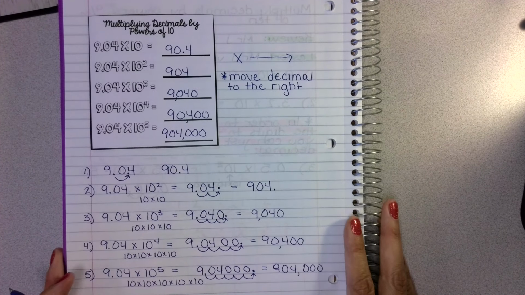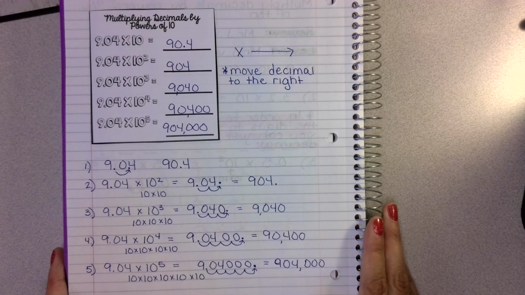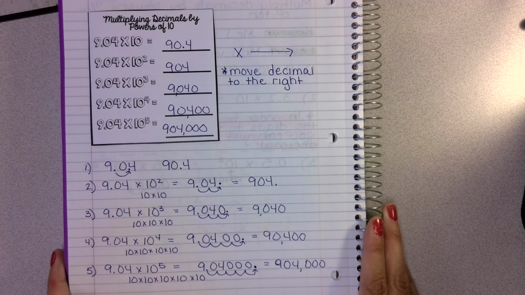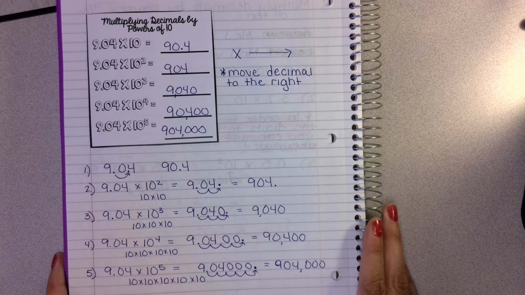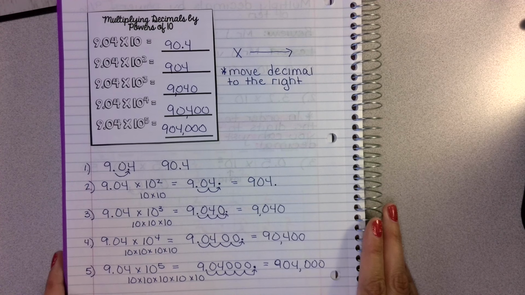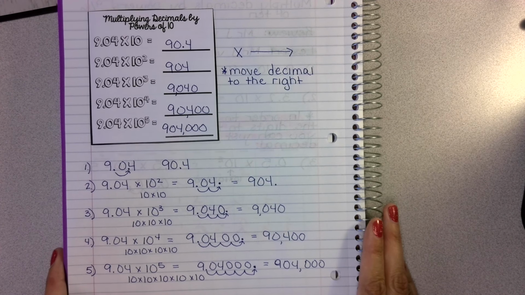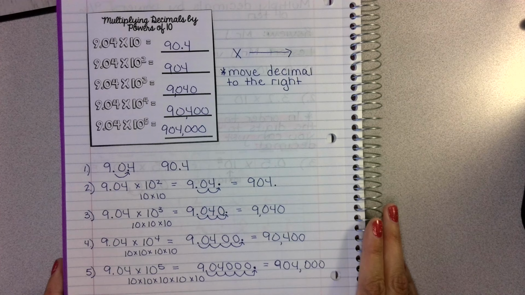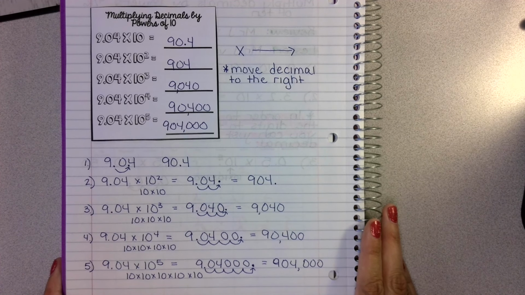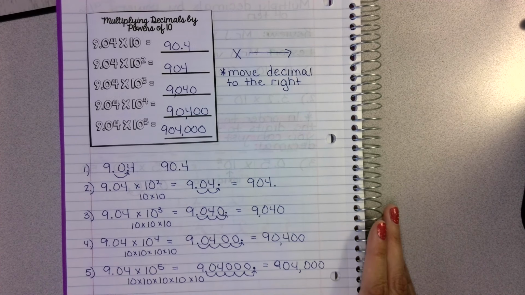Okay. Now, today you guys are going to be working on division. So when you multiply, you move your decimal to the right. So when you're dividing and you need the number to get smaller, which way do you think you move your decimal? To the left, right. Okay, go ahead and watch the next Mr. J video and do your work for today.